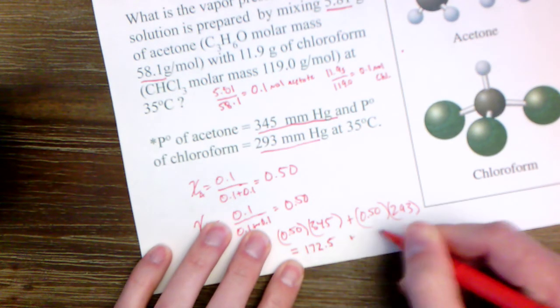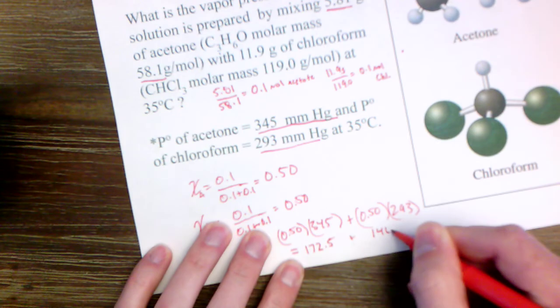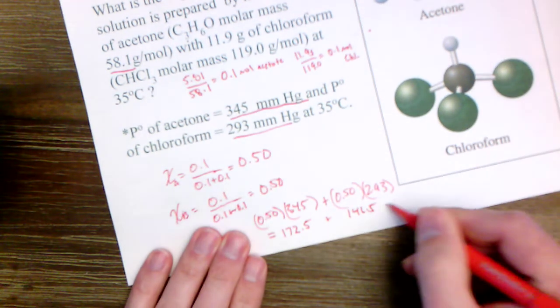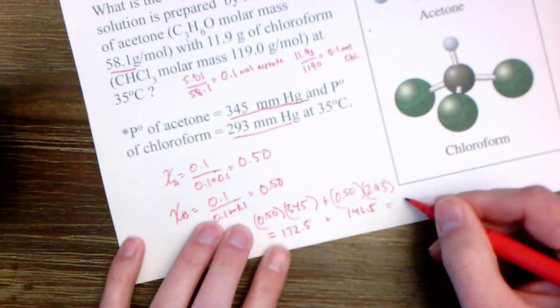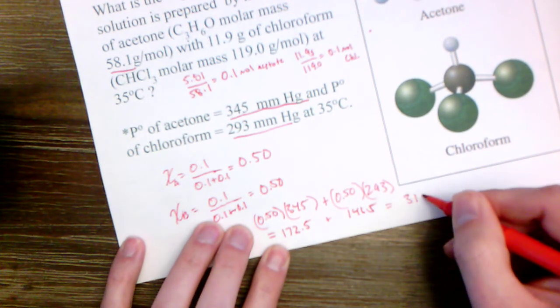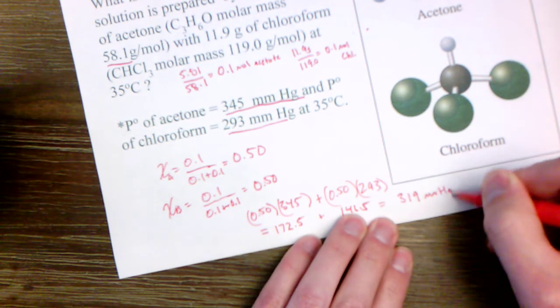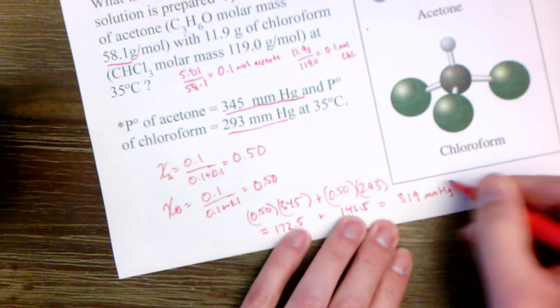In this particular one, I got 172.5 for the first one plus 146.5 for the second one. When I combine these two numbers together to get my final vapor pressure, that gives me an answer of 319 millimeters of mercury, with the correct number of sig figs, which is 3.